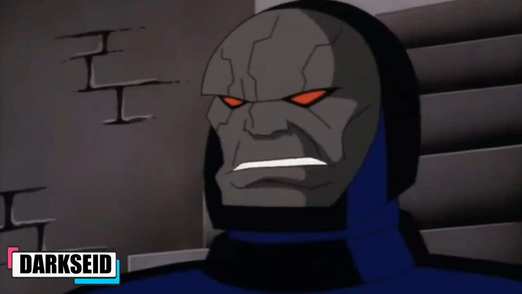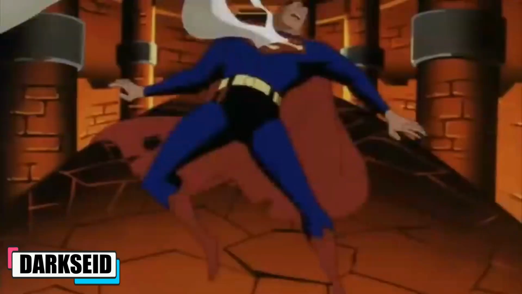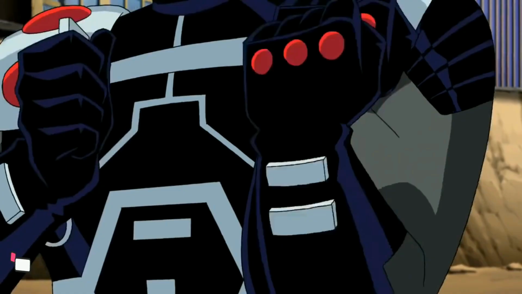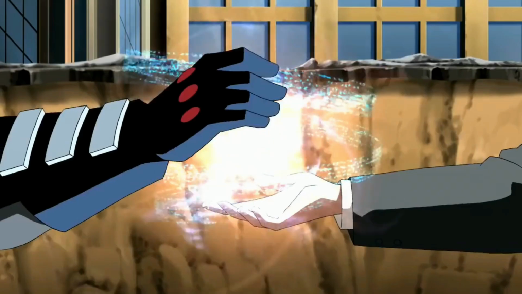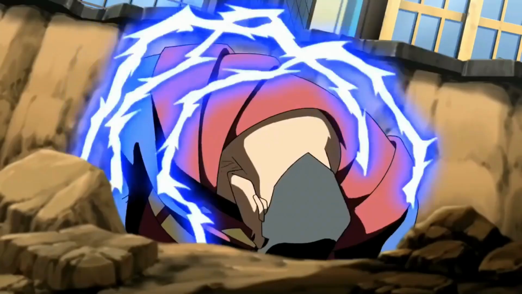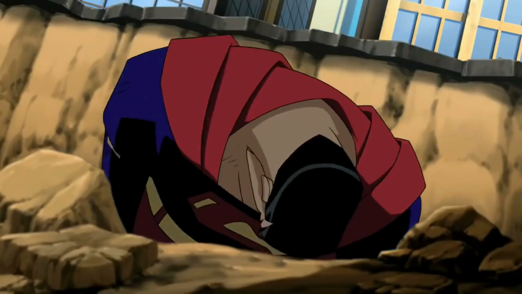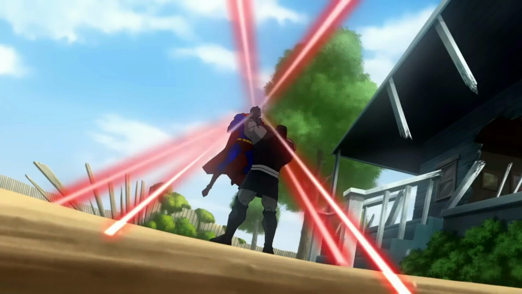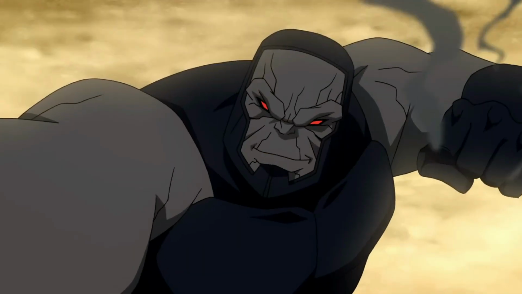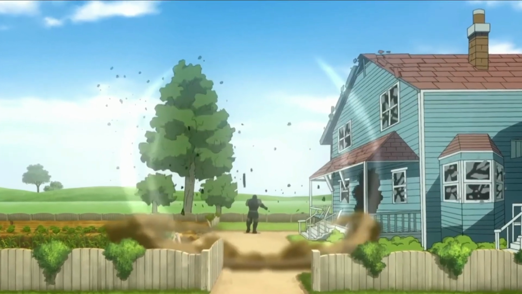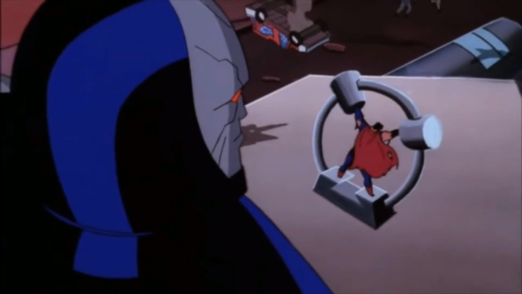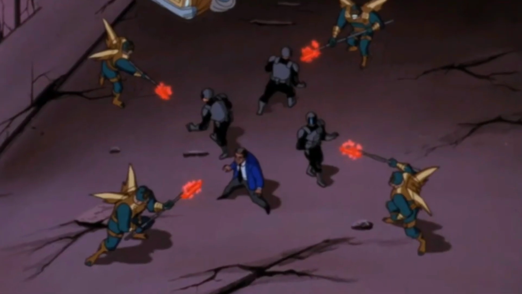Darkseid, the ruler of the planet Apokolips, a world of fire and destruction, is obsessed with obtaining the power of the anti-life equation, a mysterious mathematical formula that could give him control over all life in the universe. Darkseid is depicted as a nearly invincible opponent for Superman, with incredible strength, durability, and energy projection abilities. He is also the leader of the Parademons, a race of vicious winged creatures whom he uses as his personal army.